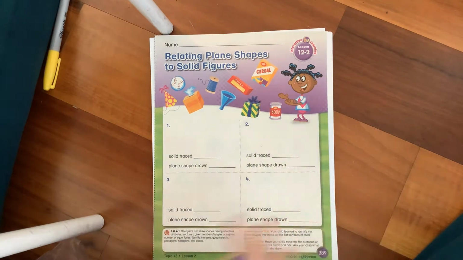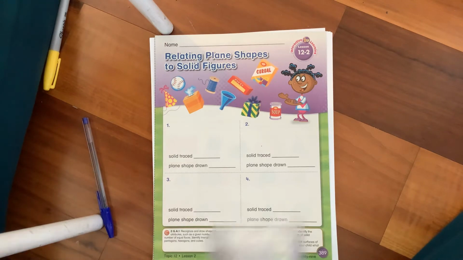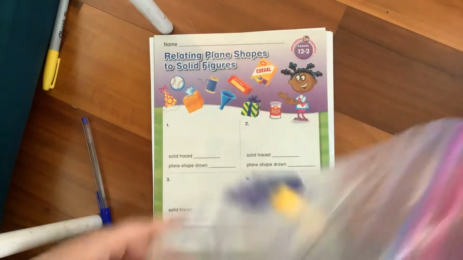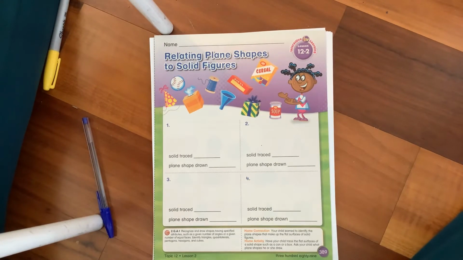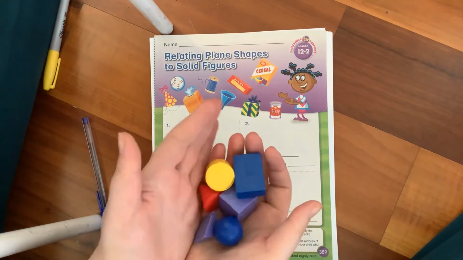We started 12.1 before y'all left. So I did give in your packet a review of those vocabulary. And then if you picked up your bag, everyone has a bag in there with all the shapes. So if you haven't picked up the bag, your packet from school yet, go in tomorrow, pick it up because you need it. So here are all of our three-dimensional figures.